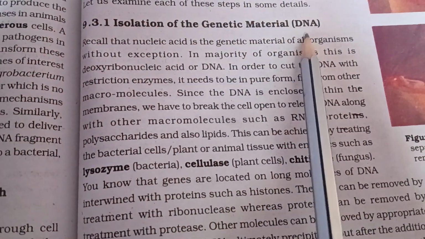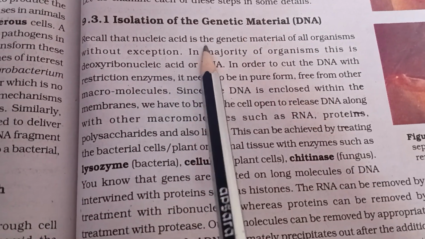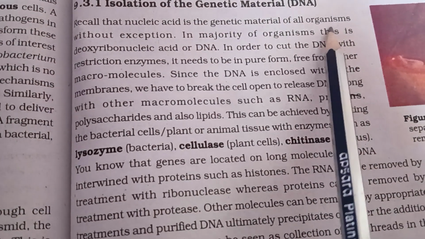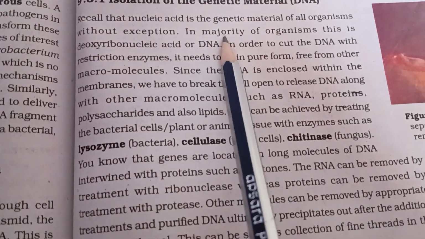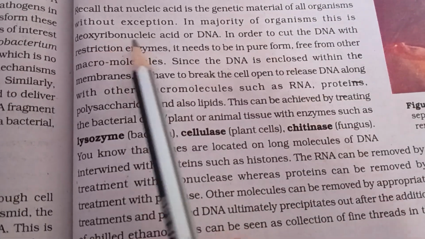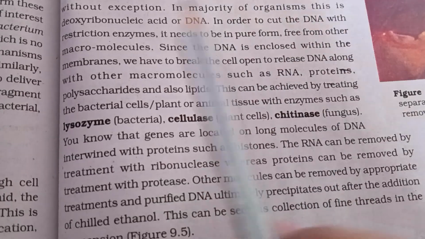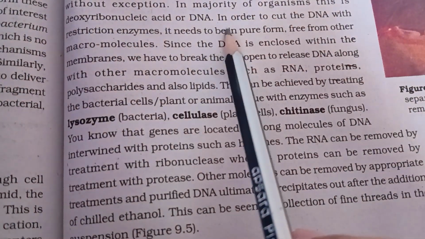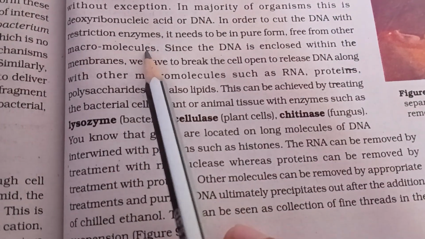Isolation of the genetic material, that is DNA. So recall that nucleic acid is the genetic material of all organisms without exception. In majority of organisms, this is deoxyribonucleic acid or DNA. In order to cut the DNA with restriction enzymes, it needs to be in pure form, free from other macromolecules.